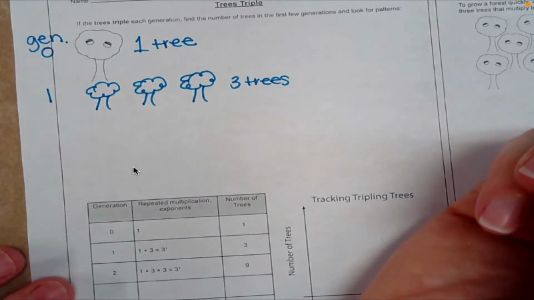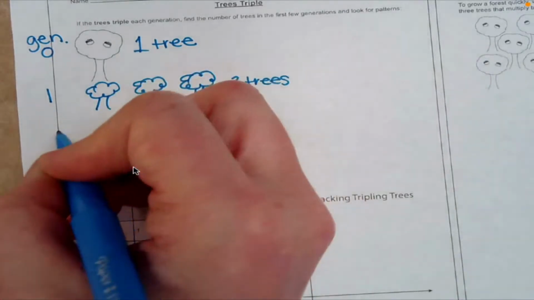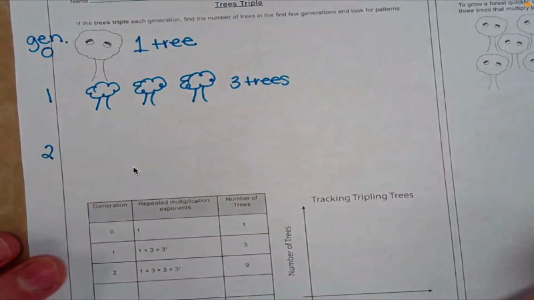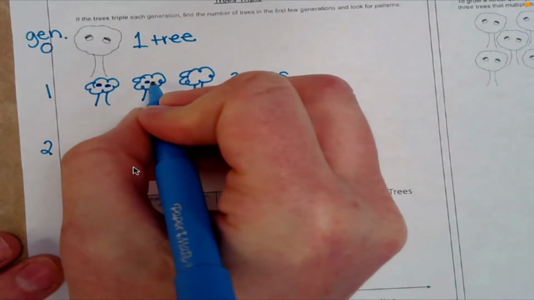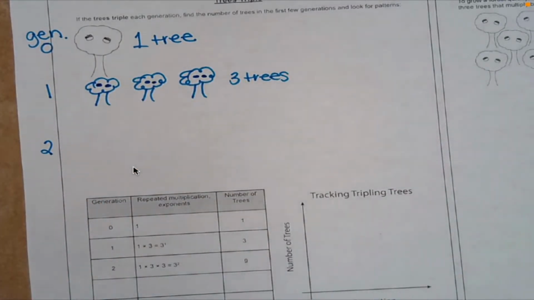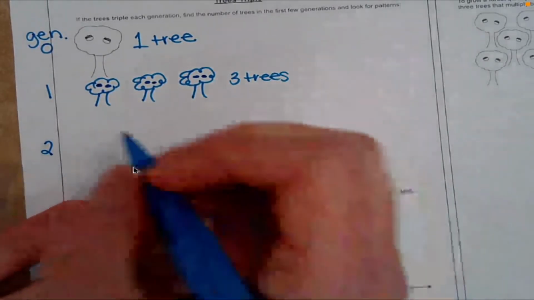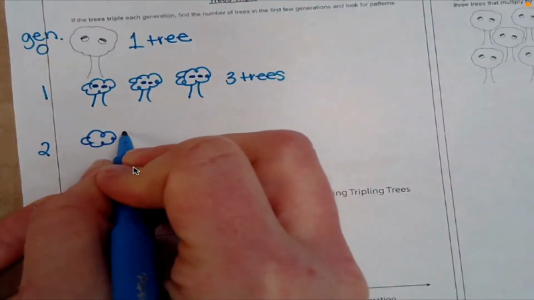We're going to draw one more generation, and then after that, we can just write the numbers. So generation 2. Each of these have acorns that are going to drop. So we have the 3 original. How many trees will we have in generation 2? 9.